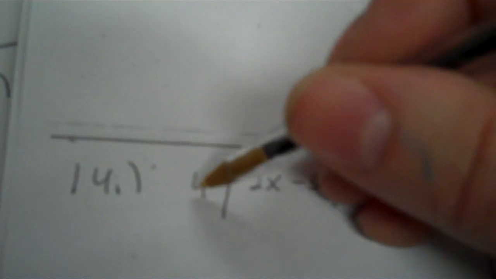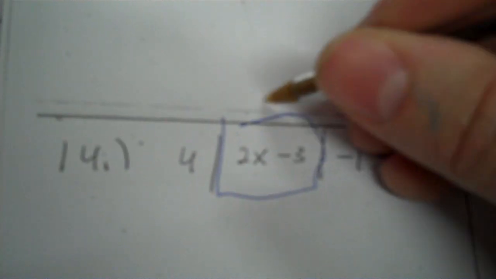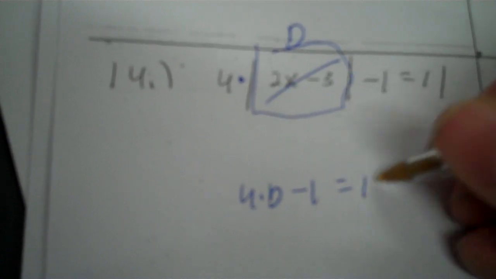Okay, next problem. Well, there's that. Do not distribute. It's not a parentheses. Don't do that. Follow the plan. D. So inside of my distance box, 2x minus 3. Then I remove the absolute value and just put 4 times D. Don't forget the minus 1 equals 12.